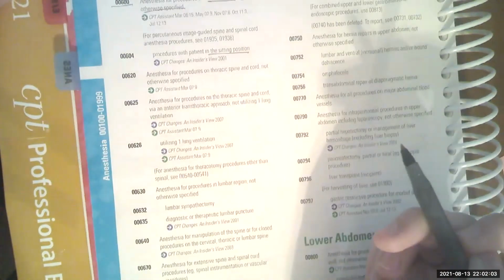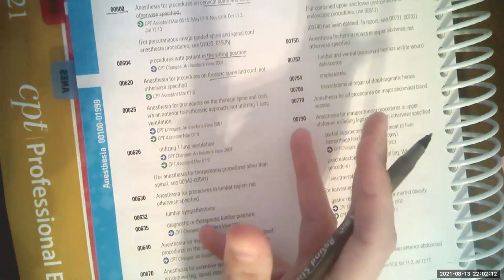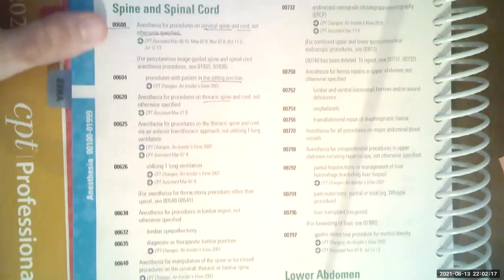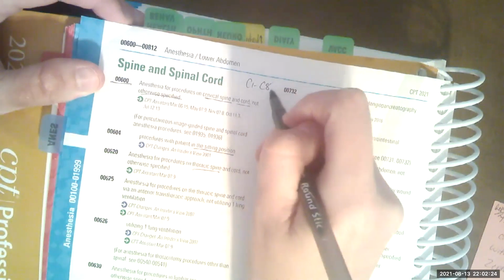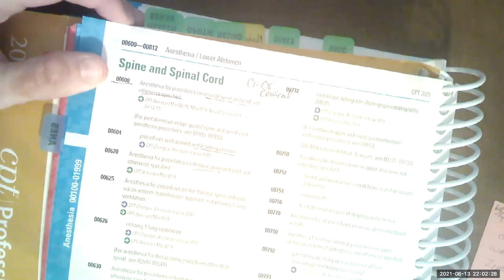This is for patients in the sitting position. That was not indicated, so we're not going to use that. And then we have the thoracic spine. So we know none of these for the thoracic spine is going to work because I've already told you it is the cervical spine. And it might help you to go ahead and make yourself a little cheat sheet up here. I know that like C1 through C8, I think, is cervical spine. So if that helps, go ahead and make those notes for yourself. And that kind of helps you narrow things down more quickly.